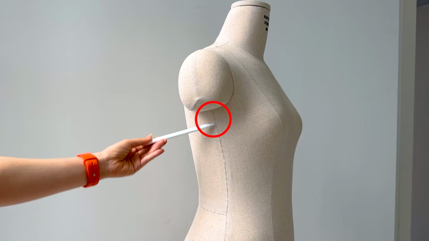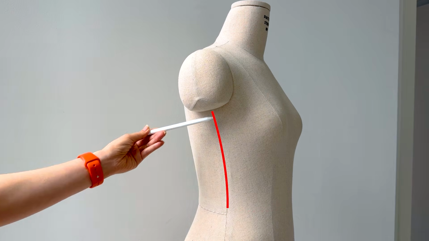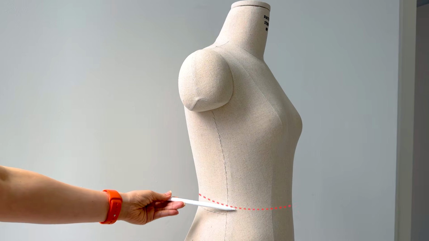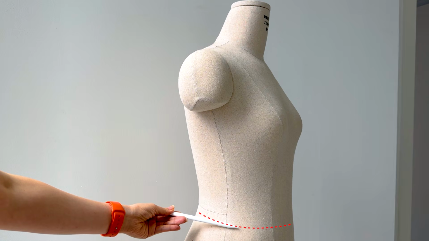So the side seam length is from the underarm point to the waistline. So you can measure it like this. The waistline doesn't have to be your natural waist. If you want to raise it up a little bit, or you can lower it, depending on the design you want.